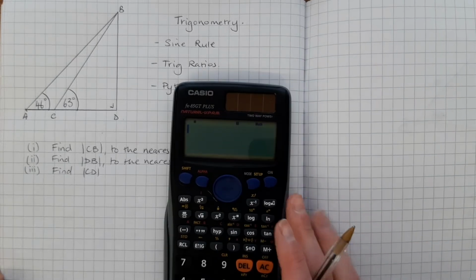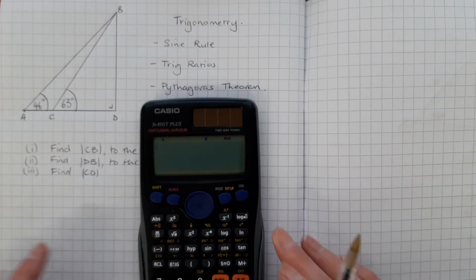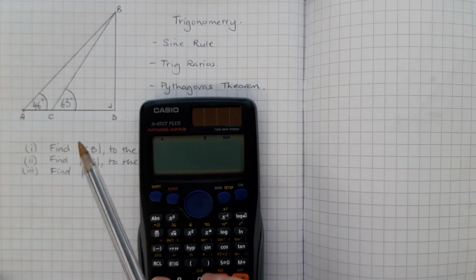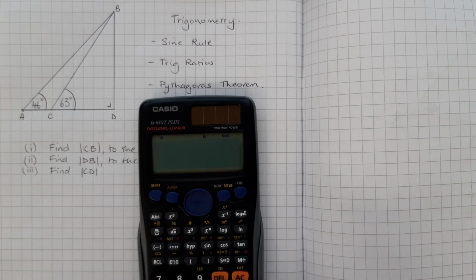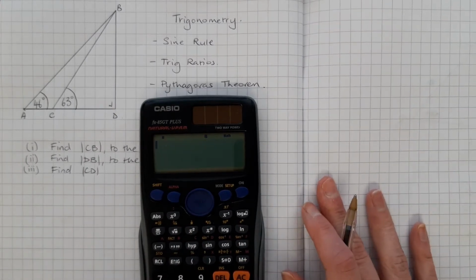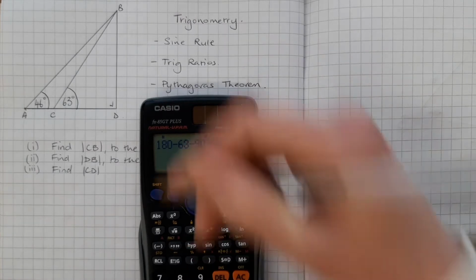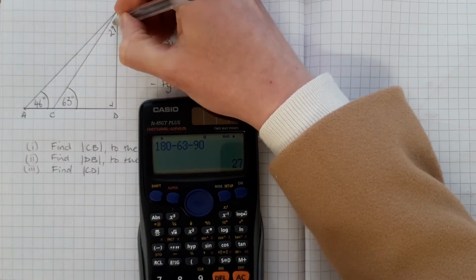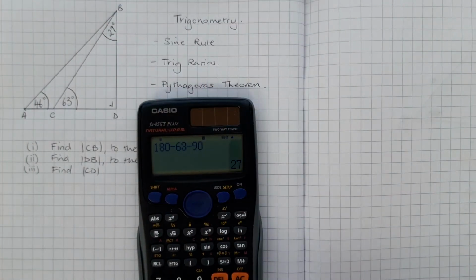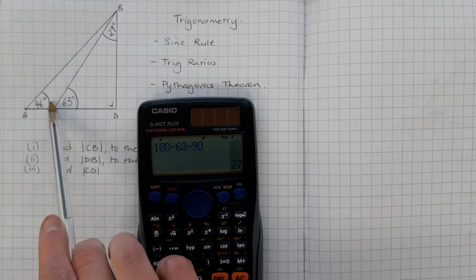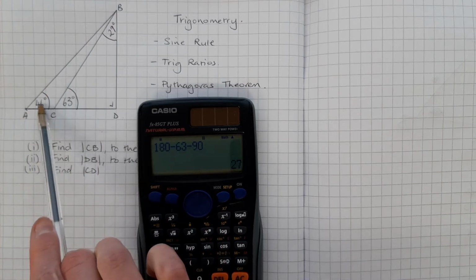Okay, so just with your calculator, I'm going to be taking 63 and 90 away from 180. So 180 minus 63 degrees minus 90 degrees. That'll get me 27 degrees up on top here. Is that all right? Just on this triangle then, we have 46 degrees.